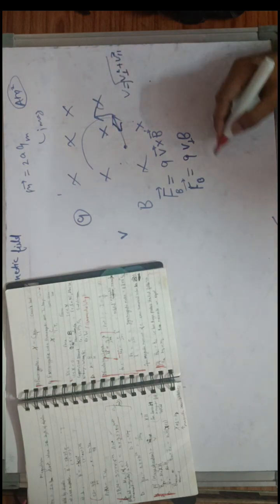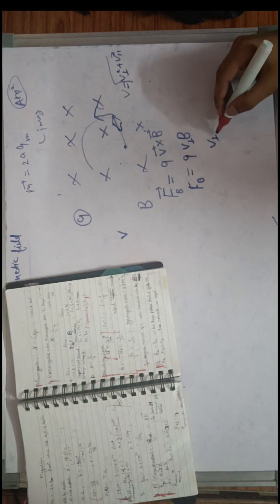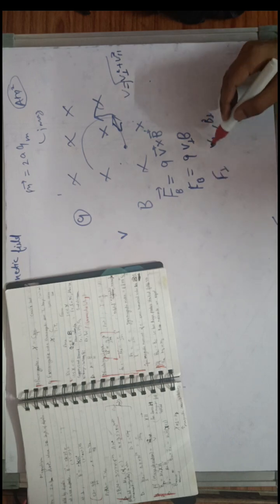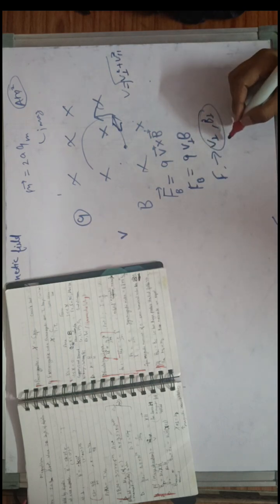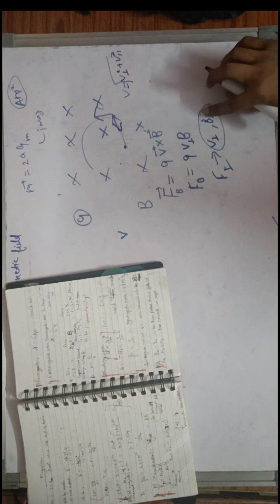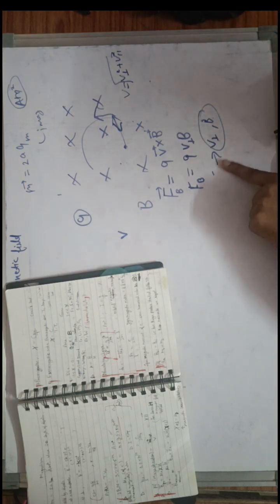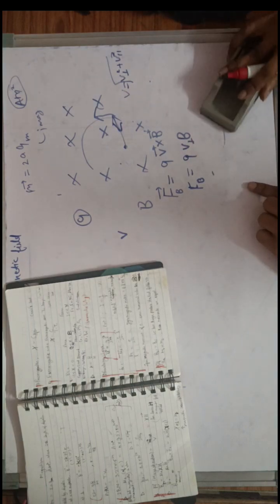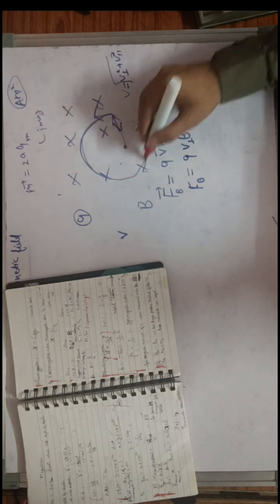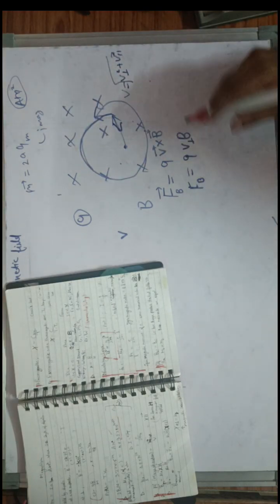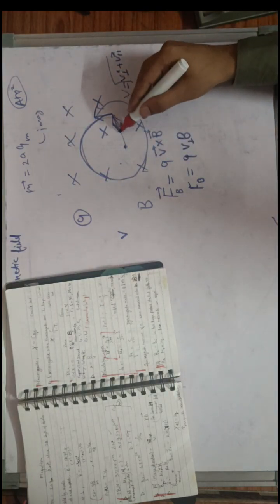So this force is always acting perpendicular to B. V acts perpendicular to B, and the force is perpendicular to these two quantities, perpendicular to this B, the magnetic field. So in that case, we see that the charge will start rotating due to a force acting in this centripetal direction.